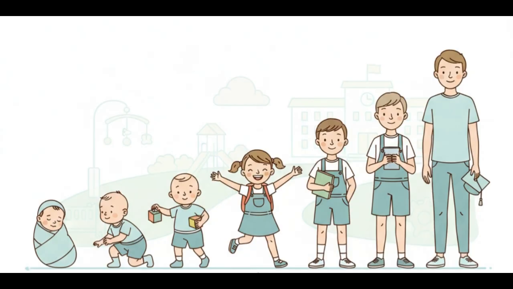There's no cure, right? So what's the focus? Right, no cure. The focus is entirely on support and maximizing function. The most promising approaches involve intensive behavioral therapies. Applied behavior analysis, or ABA, is a well-known one. And building those highly structured routines we talked about is fundamental.